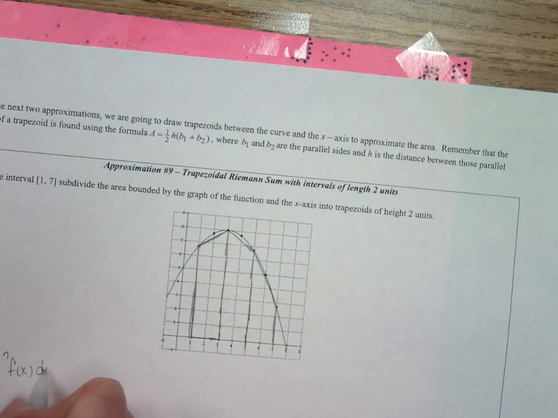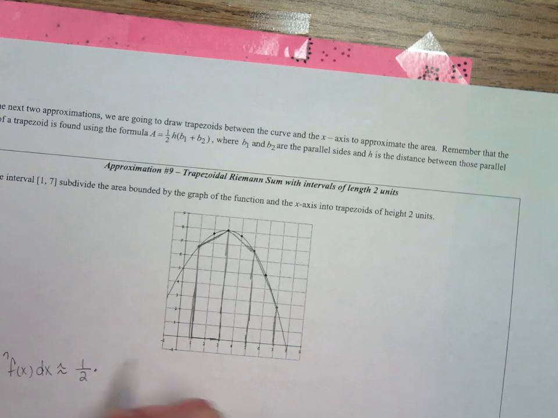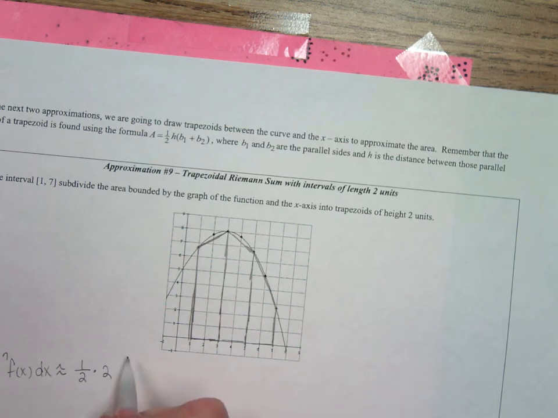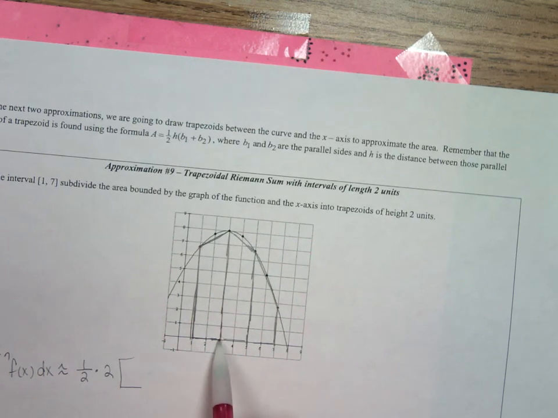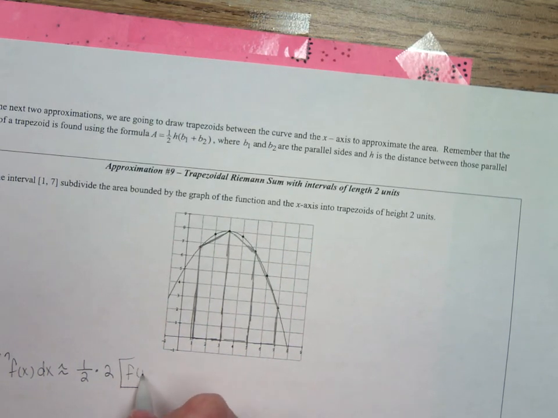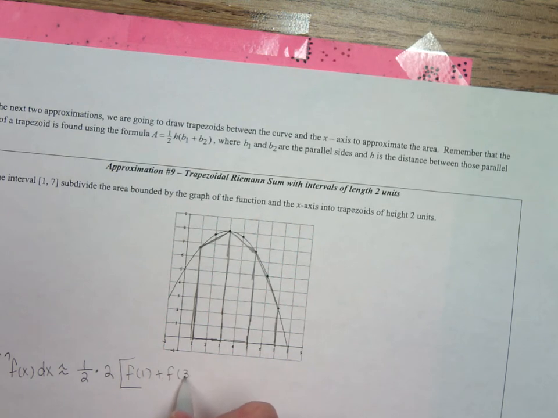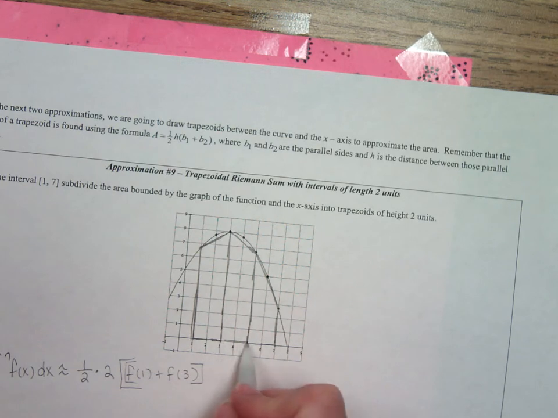So that's going to be 1/2 times the height. The height of each of these is 2. Now we have times base 1 plus base 2. Well, for this base 1 plus base 2 is f of 1 plus f of 3. Well, for this one, base 1 plus base 2 is what? F of 3 plus f of 5.